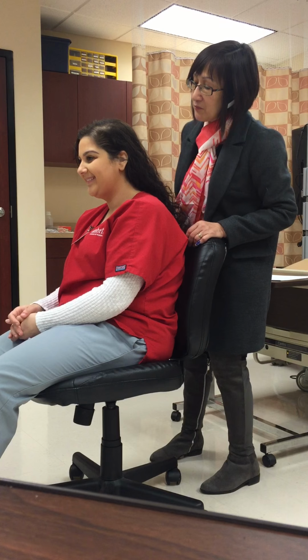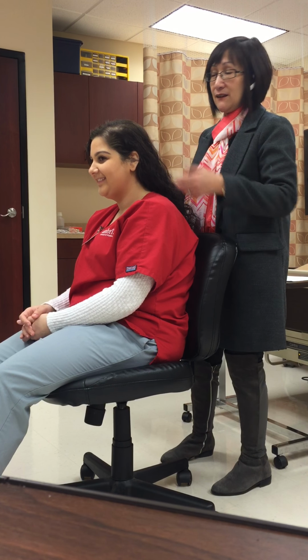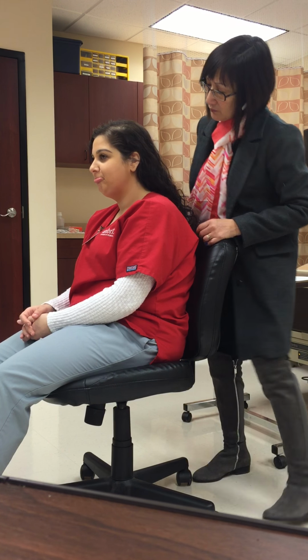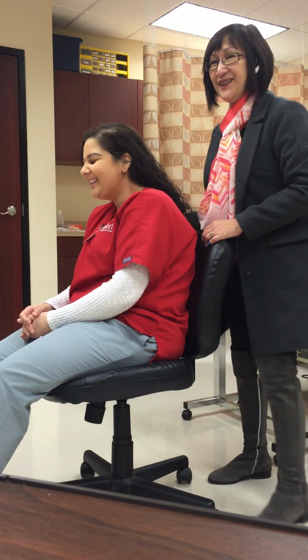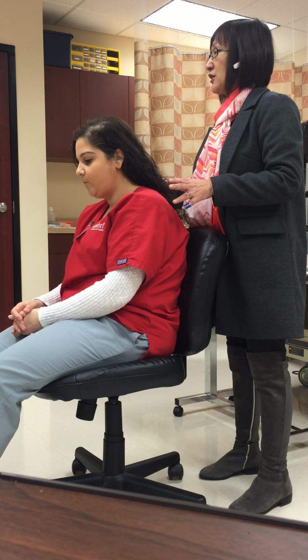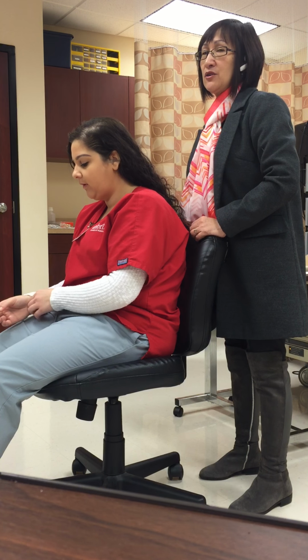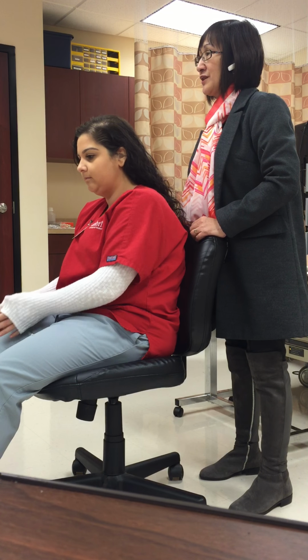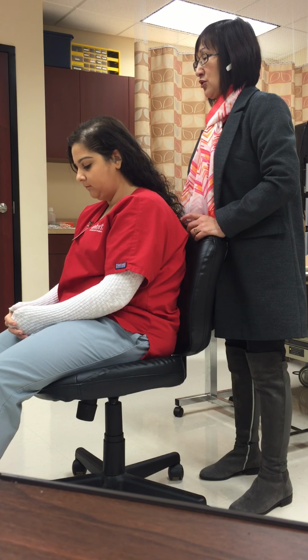So smile. Symmetrical. Yes. Frown. Raise your eyebrows. Puff your cheeks. And close your eyes tight. All symmetrical. So like we said, these facial expressions are also a test for the function of cranial nerve 7, the facial nerve, motor component.